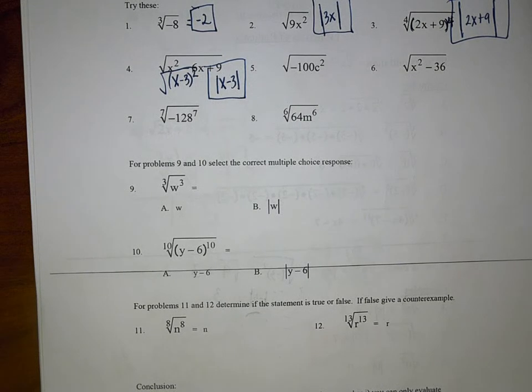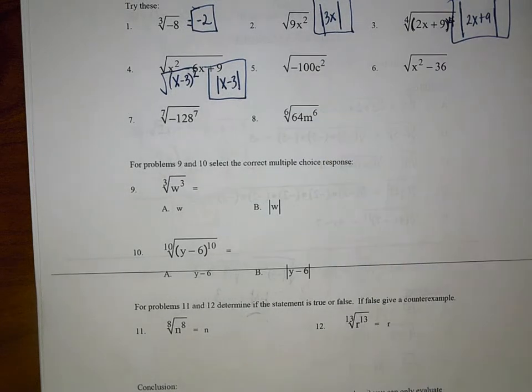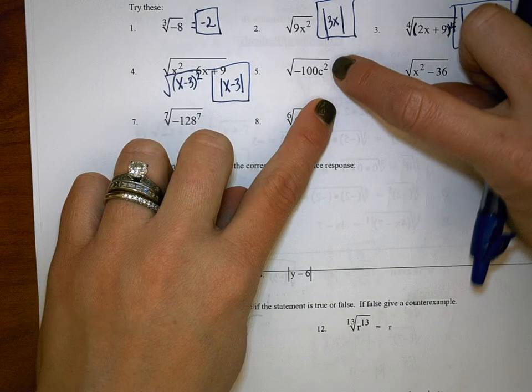Okay, number 5. Now, in this unit, last unit we dealt a lot with i's. This unit we are not dealing with i's. They only want real numbers. So with that said, is this negative right here being raised to a power? It's not in parentheses. It's not being raised. The only thing that's being raised to a power here is the C.